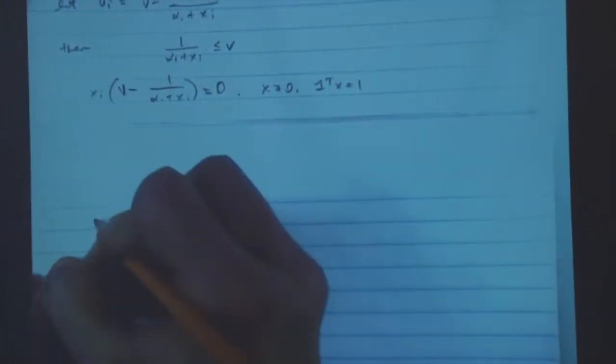Now we're going to argue directly from the KKT conditions that essentially x_i has to take a certain form as a function of v. So let's consider two cases. Let's first consider the case when v is strictly less than 1 over alpha_i.